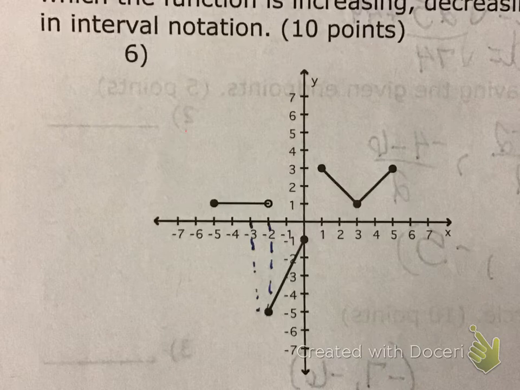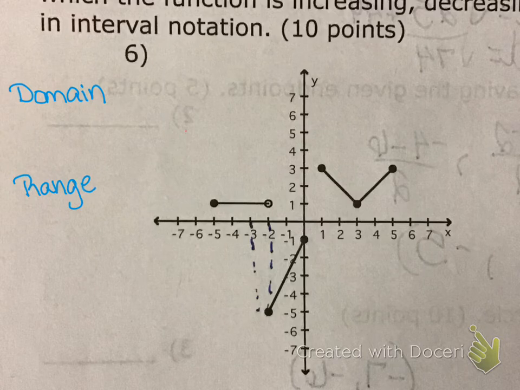So the first part that we're going to think about is our domain and our range. We're going to look at that part first. Okay? Now, our domain is all of our x values. Okay? So, I'm going to start right here because that is my furthest x value to the left.